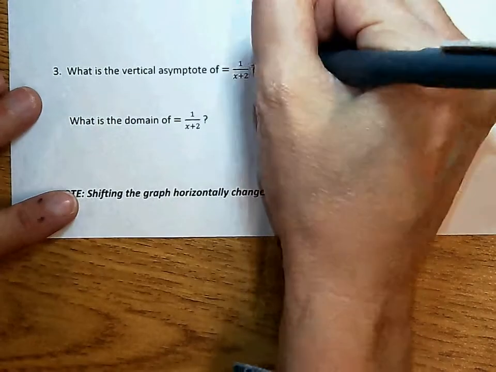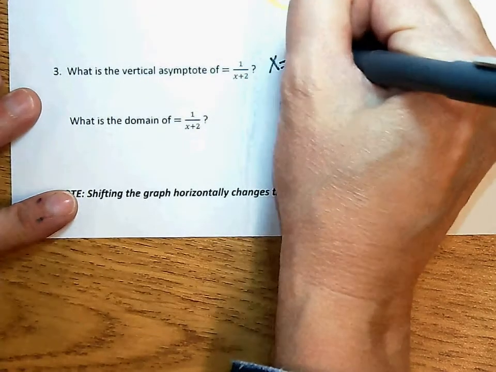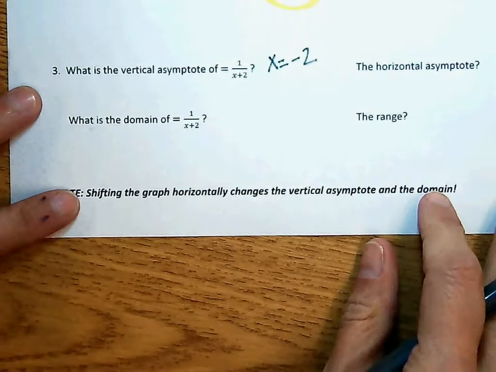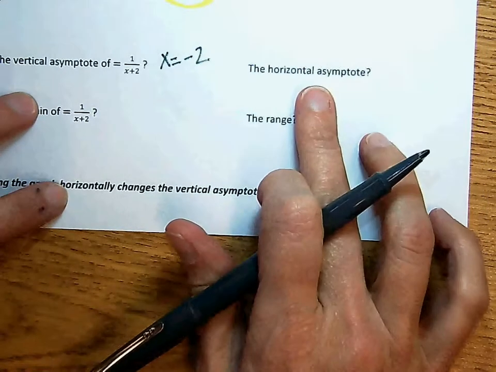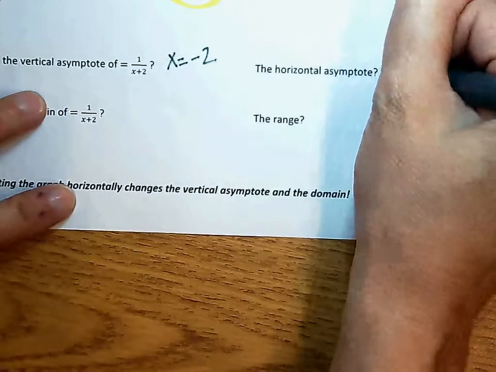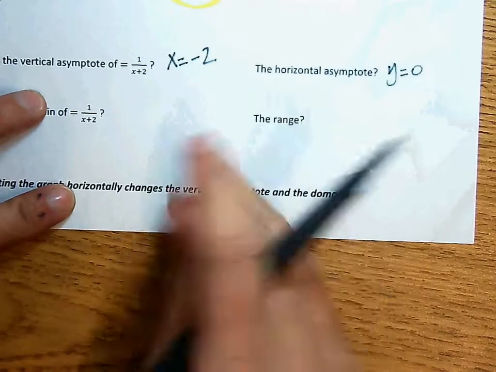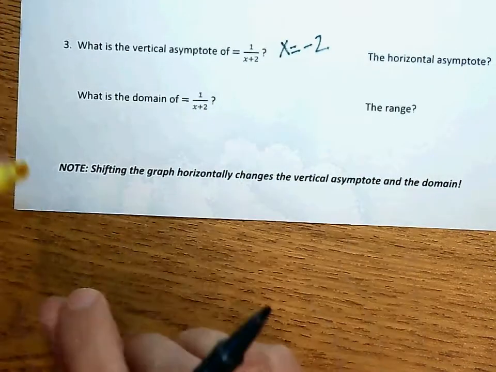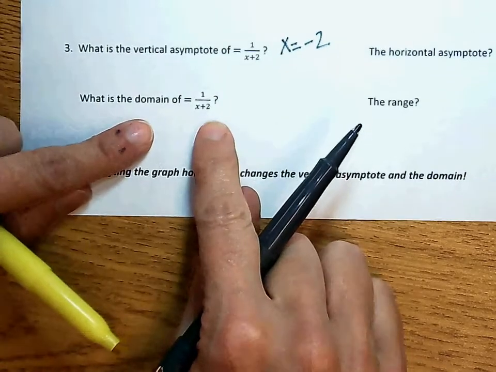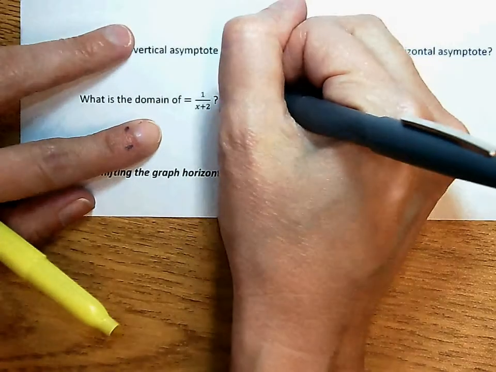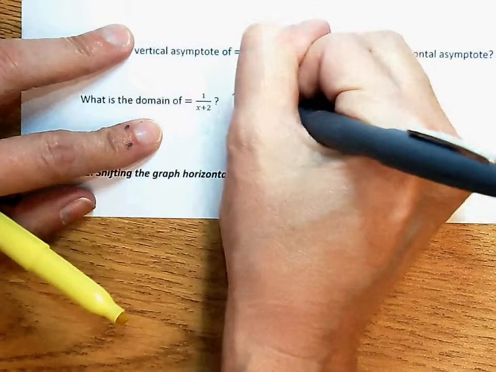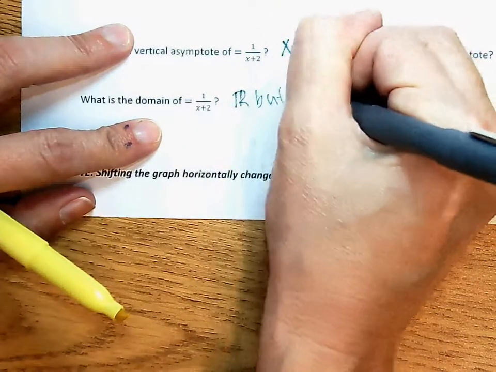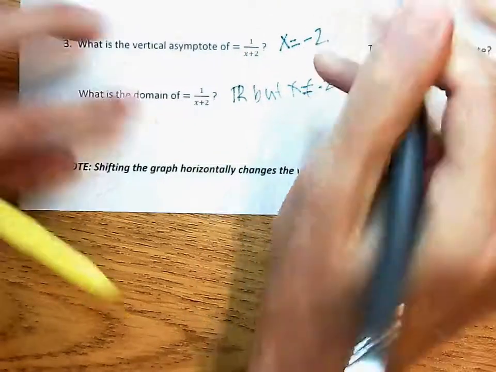So if we move that, then this is going to be x equals -2. Did it move up or down any? Nope, so this is still correct. The same, y equals 0 is the horizontal asymptote. And then, so what is the domain of this guy? Good, x cannot equal -2.